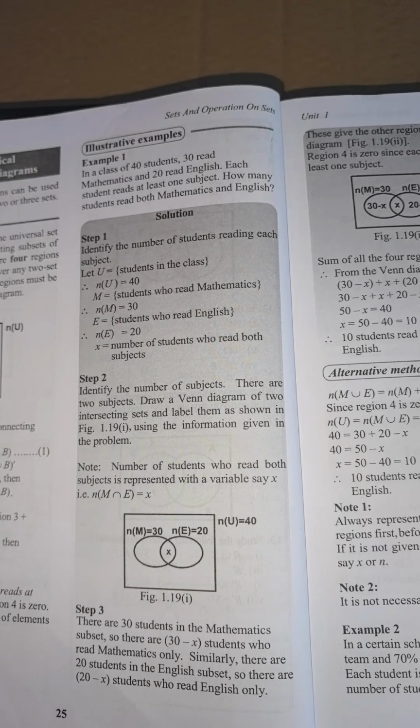Each student reads at least one subject. What it means that there's no complement here is that at least every student did something. None of them was idle, right? Now, how many students read both mathematics and English?